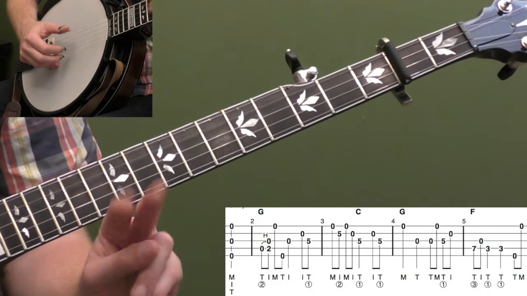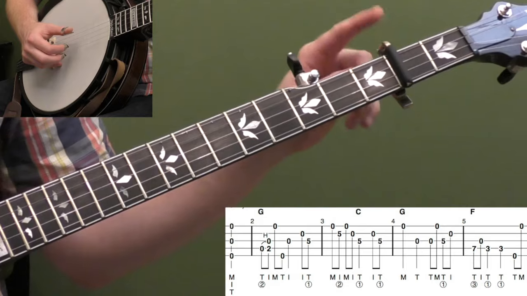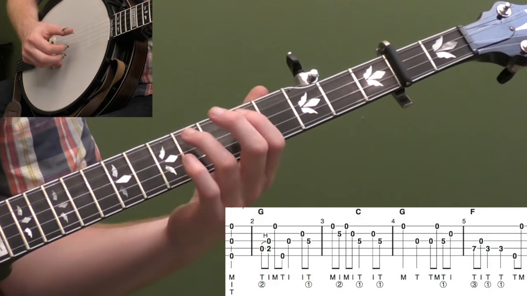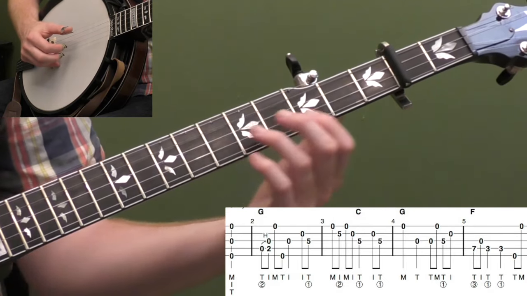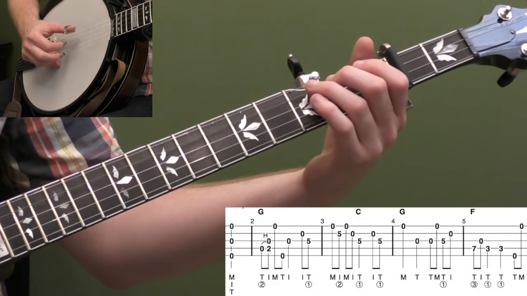And then we're going to quick shift up to this melodic position up at the 5th and 7th fret. So your first finger is going to be hovering over the 5th fret relative to your capo. Your 3rd finger is going to hover over the 7th fret. And that's good practice switching from this position up to this shape, which we're going to use a lot in this song. So let's do that a few times.